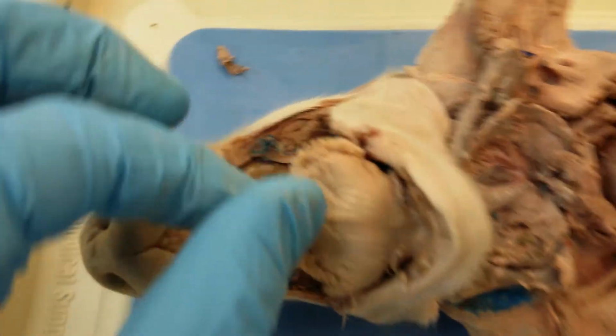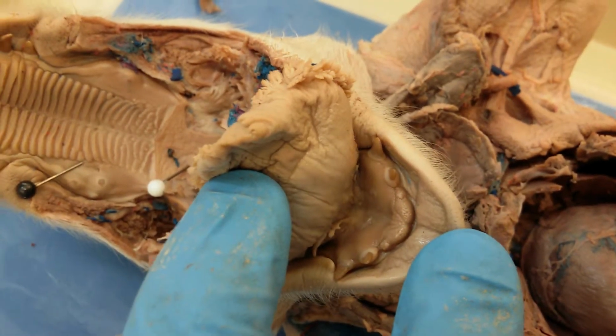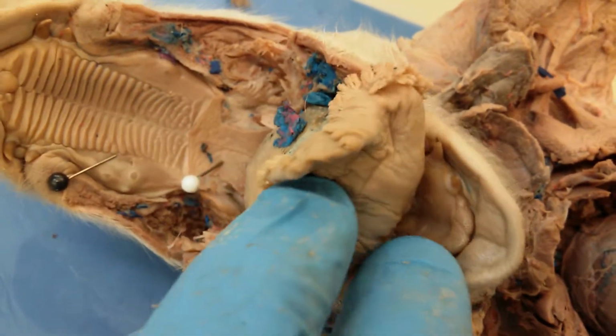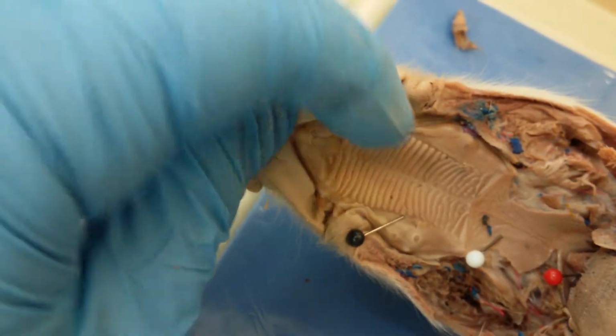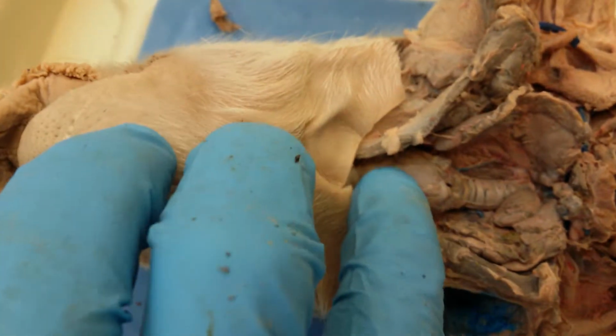You will also notice that there are some teeth here, but since this is a fetal pig, the teeth are not fully developed just yet. Okay, and then over here we have the larynx.